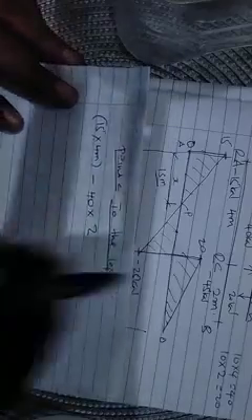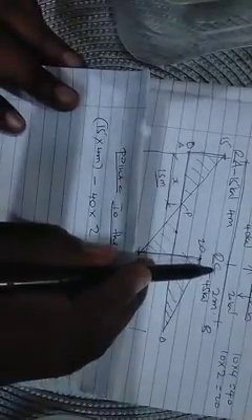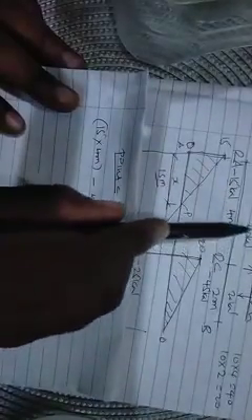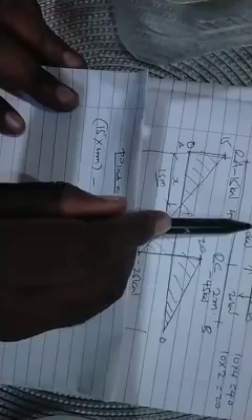At point C, this is our point C, we have 15 multiplied by 4, and then the mid span of 40, so it's acting at the center. So 40 multiplied by 2.